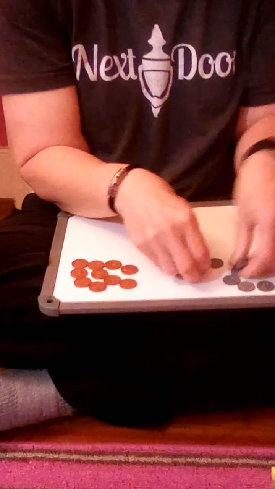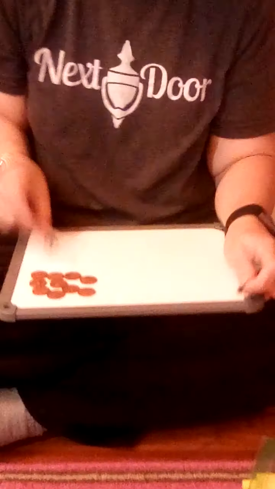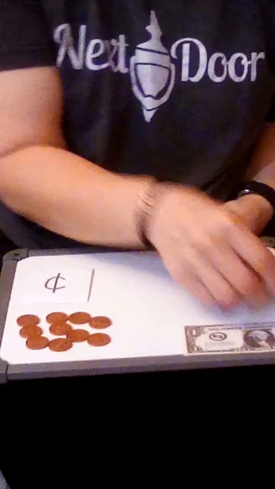So one of the games that I like to play with the kids is this. I do a couple different games, but one of them is this. We talk a lot about how this is the cent sign, and that means I'm going to use pennies or coins, and this is the dollar sign. So this means I'm going to need to use my dollars if I have that sign. So we talk a lot about that.